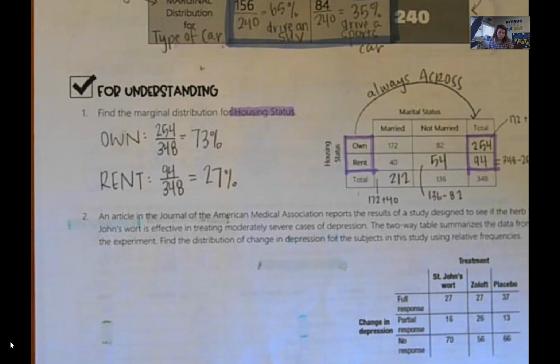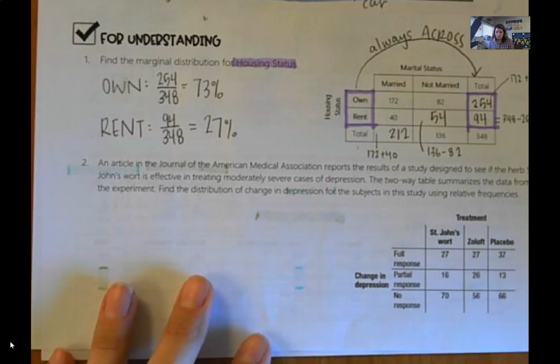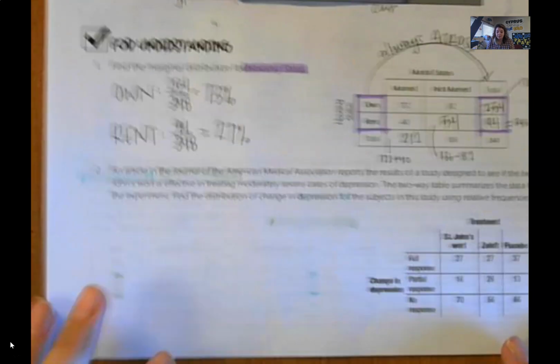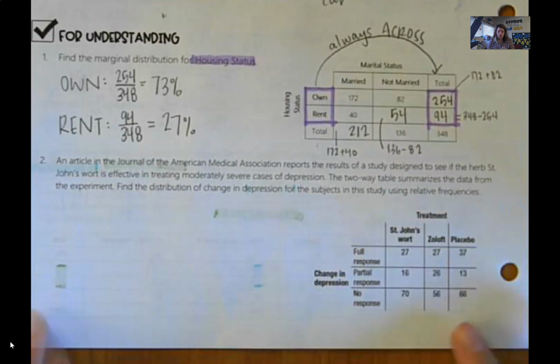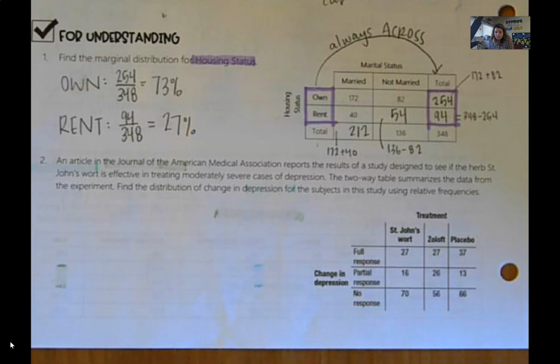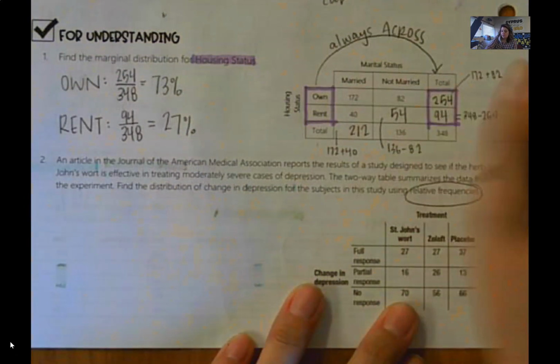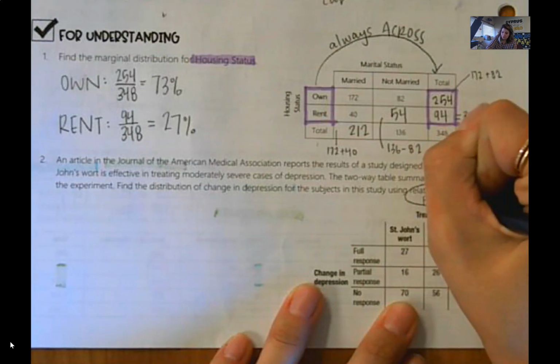Okay, our last problem is a problem about effective treatments for depression. So an article in the Journal of the American Medical Association reports the results of a study designed to see if the herb St. John's wort is effective in treating moderately severe cases of depression. The two-way table summarizes the data from the experiment. Find the distribution for change in depression for the subjects in this study using relative frequencies. So just as a reminder, relative frequencies is a fancy word for percent.